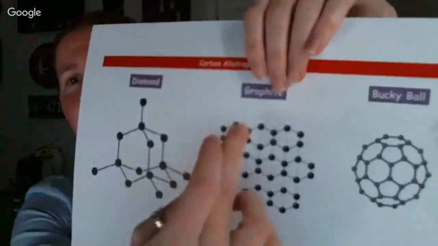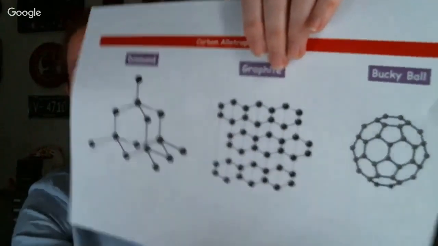If we consider graphite then, our next one here, what we actually have is another giant covalent structure, but each carbon is joined onto 3 others in this case. So we've got 1 spare electron in each carbon atom. That electron then becomes delocalized, which means that graphite will conduct electricity because it has a delocalized electron.